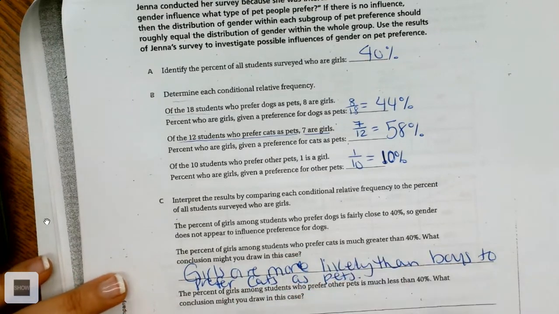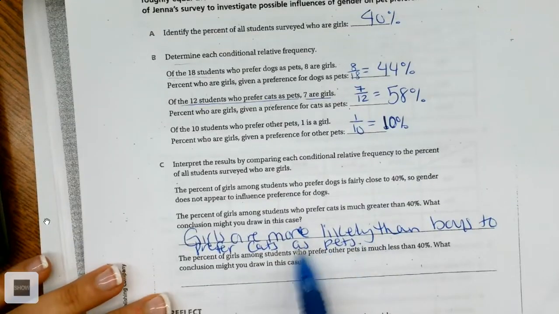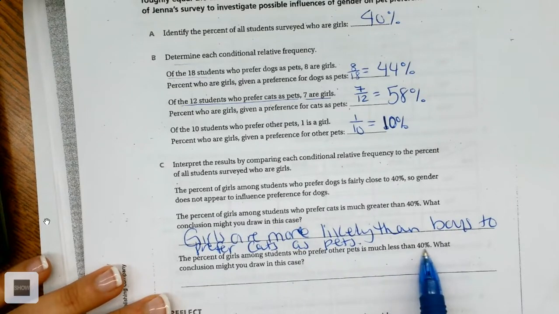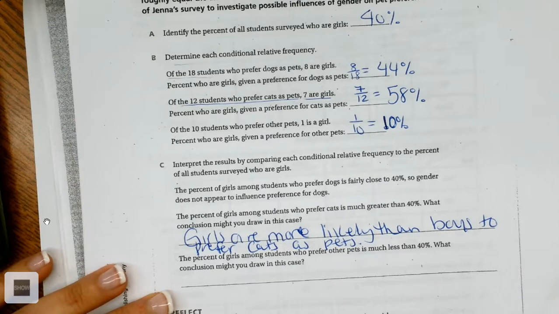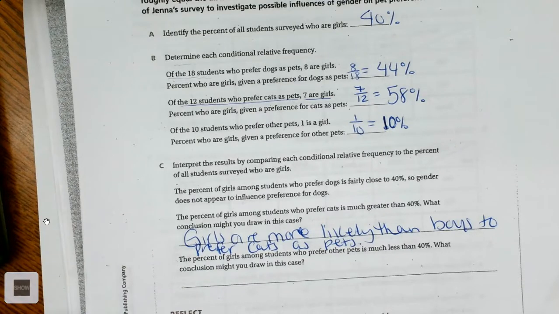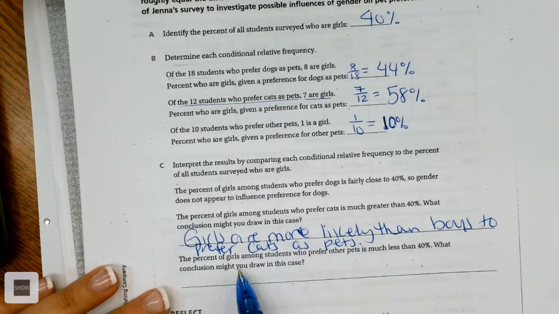The percent of girls among students who prefer other pets is much less than 40%. What conclusion might you draw in this case? Anybody? Girls are less likely than boys to prefer other pets.